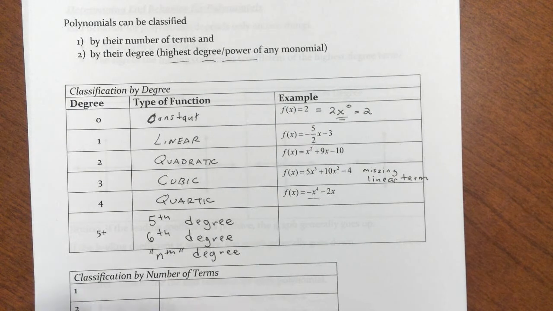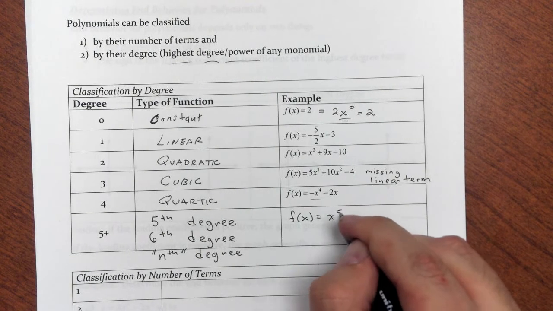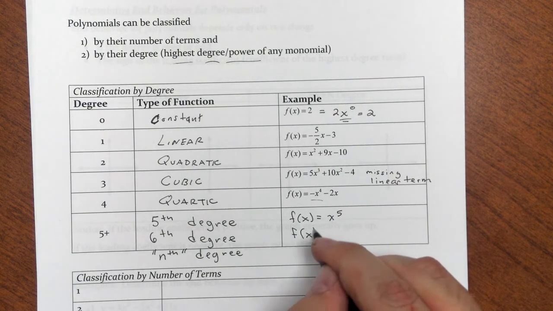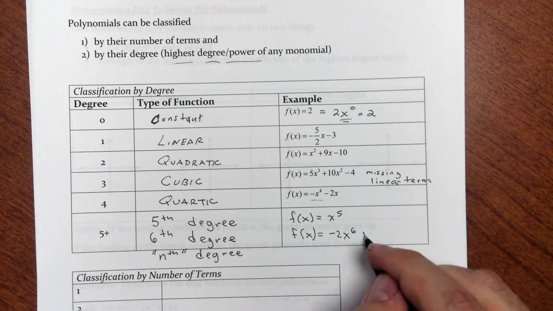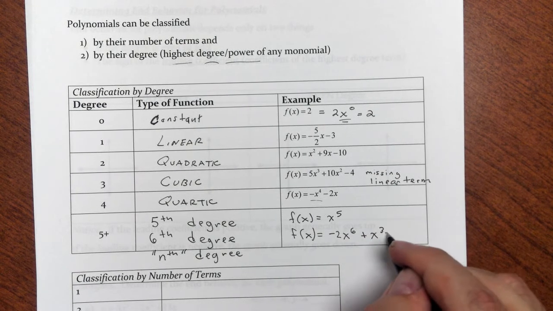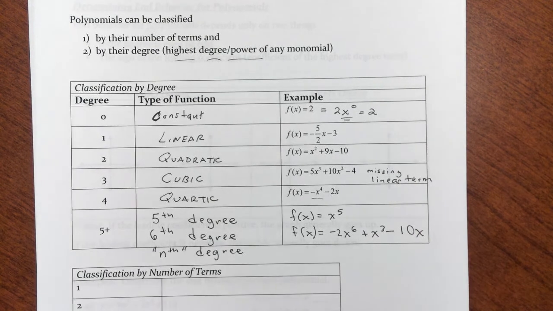So examples of these might be, I might go very simple and say x to the 5th. For a 6th degree polynomial, I might say something like negative 2x to the 6th plus x cubed minus 10x. That would be an example of a 6th degree polynomial.